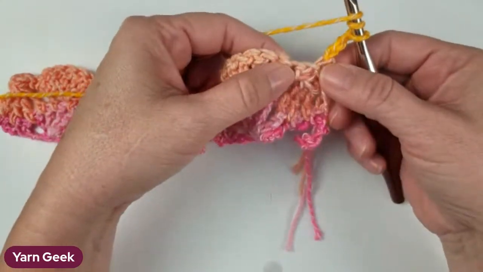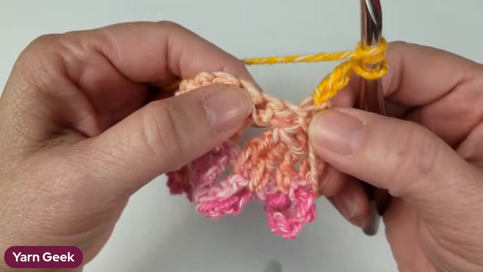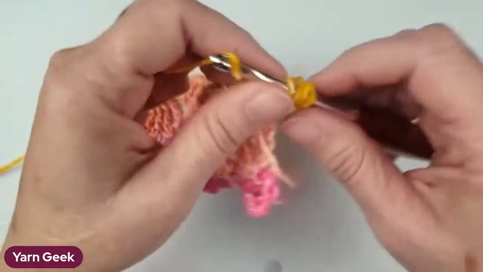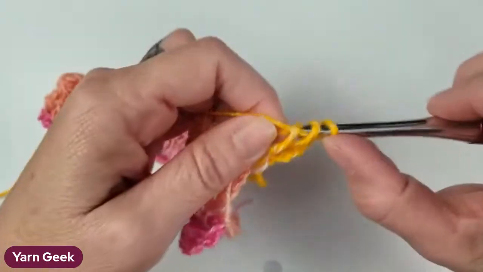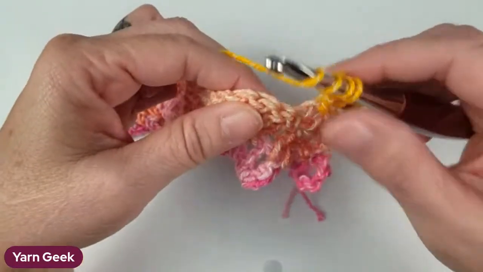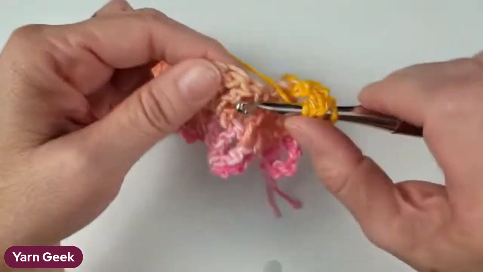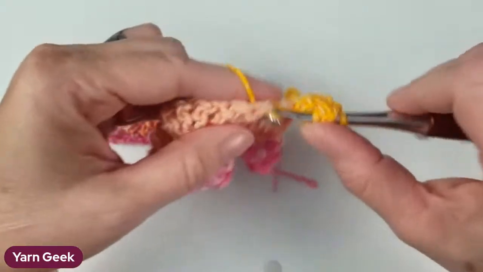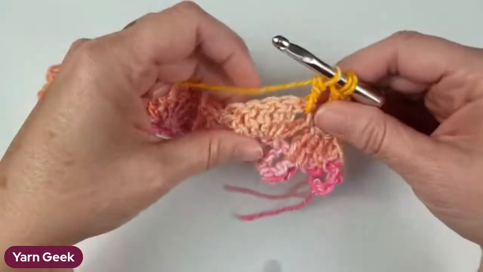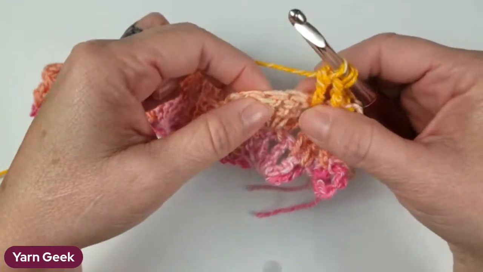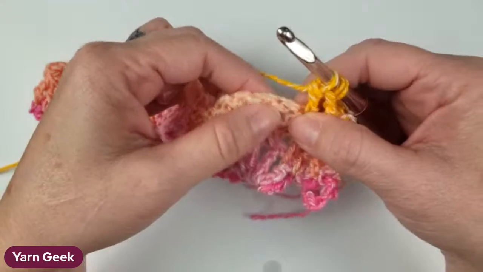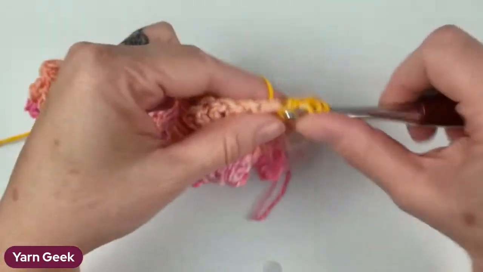So we go right in between those 2 single crochets. 1, 2, and then we go in between the single crochet and that first triple crochet, and we go in between this first triple crochet and the second triple crochet.